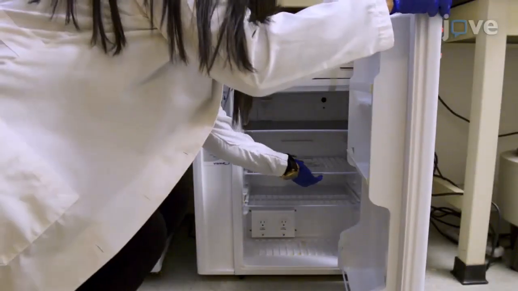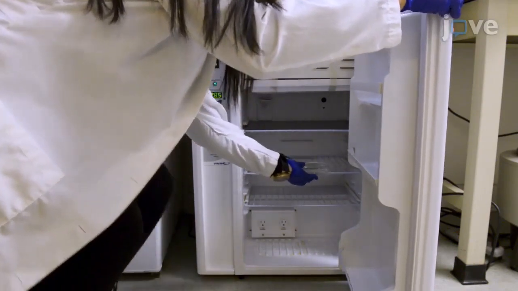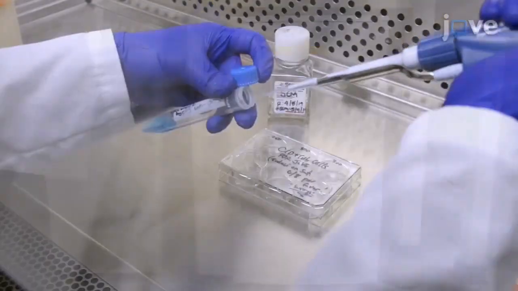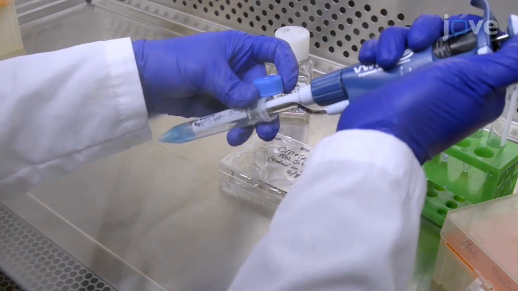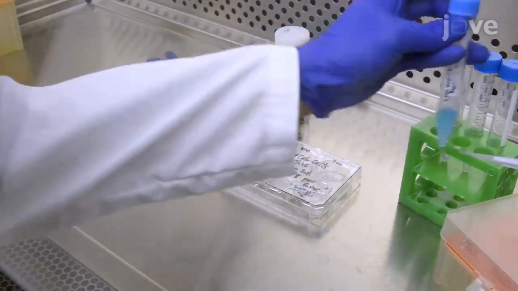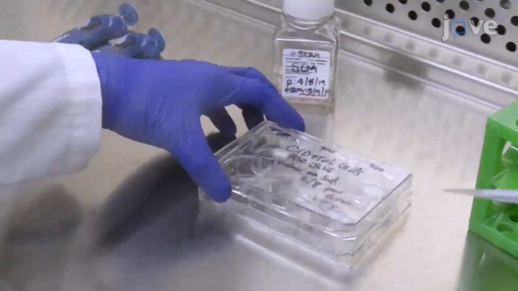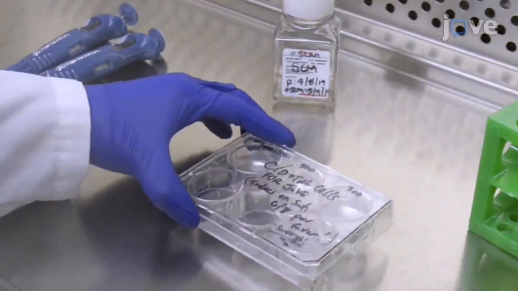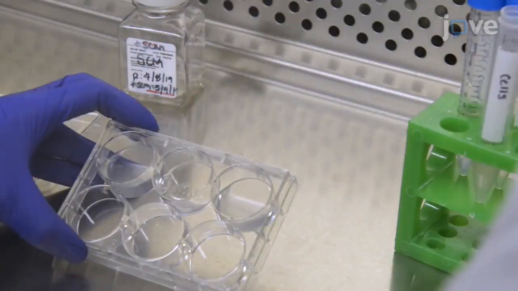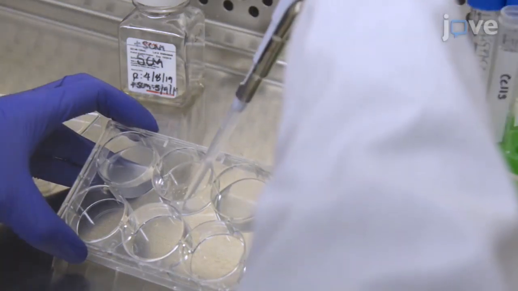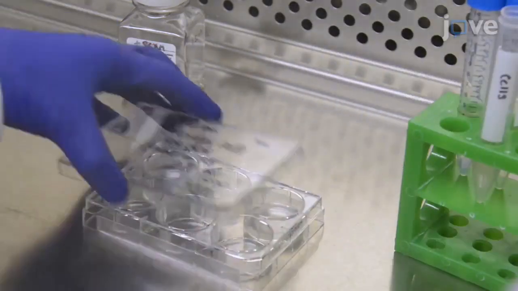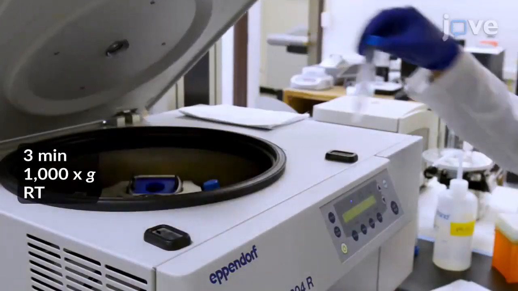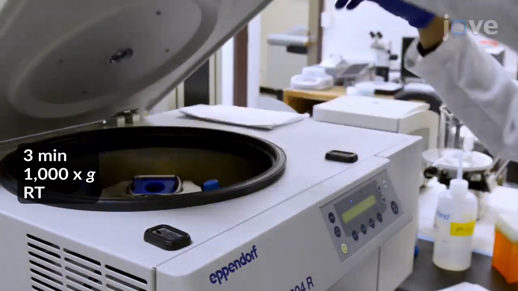To induce fluorescent protein expression 4 days after RNA interference treatment, expose inducible metallothionein promoter transfected cells to a final concentration of 500 micromolar copper sulfate for 24 to 36 hours. To prepare the fluorescent protein expressing cells for imaging, transfer the cells to a sterile 15 milliliter tube and, after counting, sediment the cells by centrifugation.